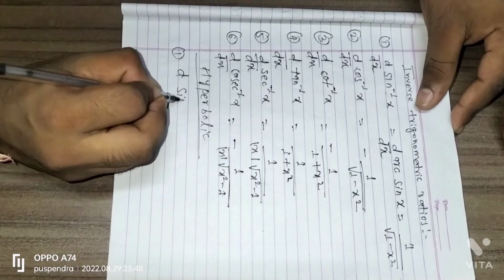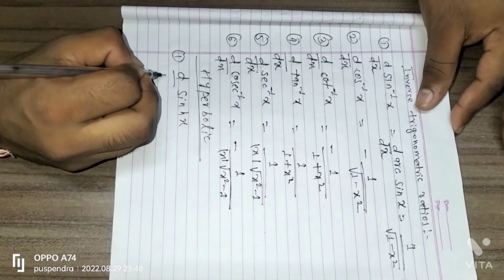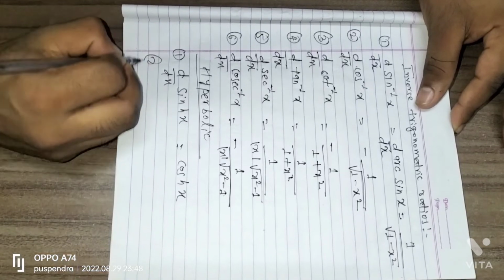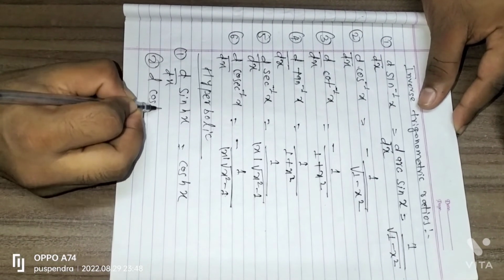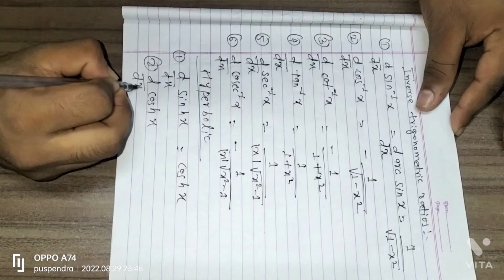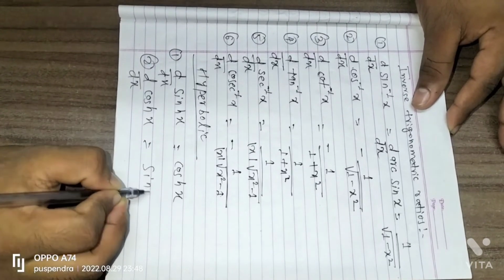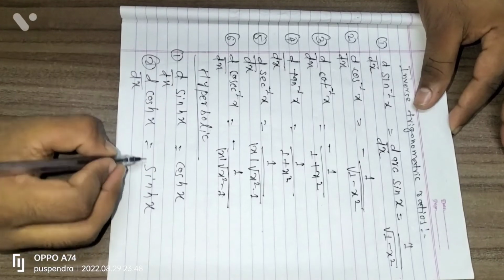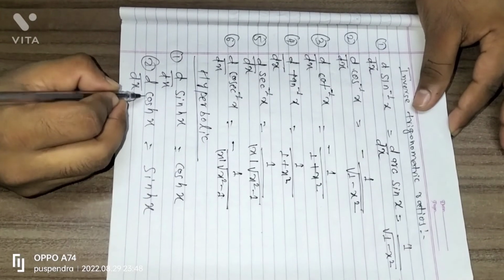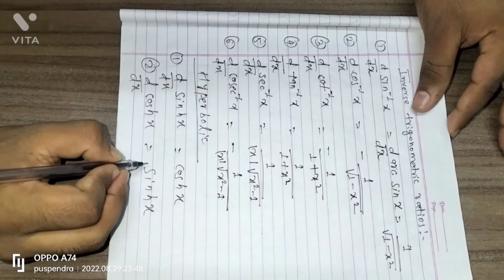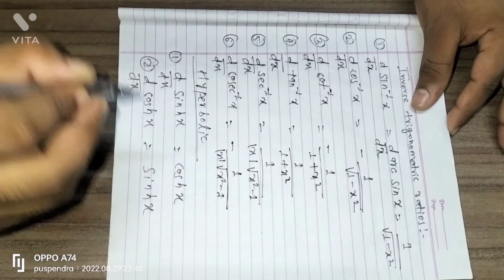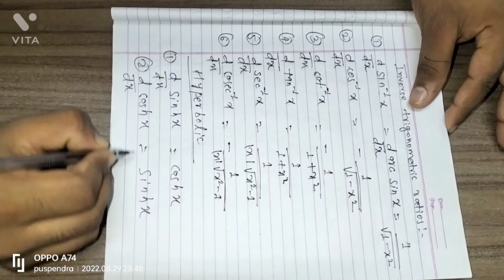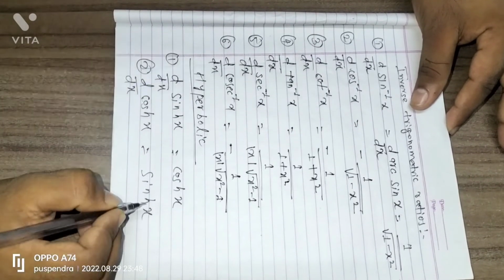Derivative of sin hx with respect to x is cos hx, and derivative of cos hx with respect to x is sin hx. In previous case, wherever there is c, we used to put minus. That was the trick. But in hyperbolic case, it will be sin hx only.